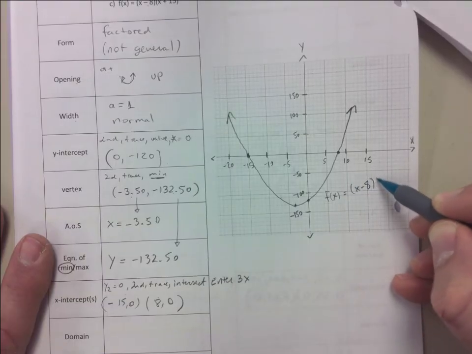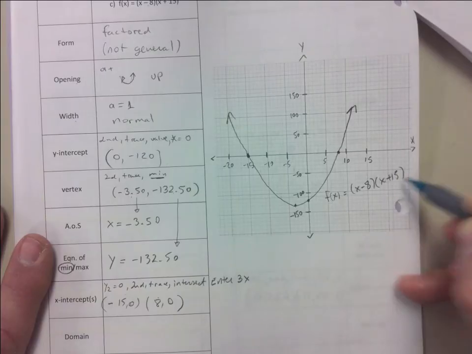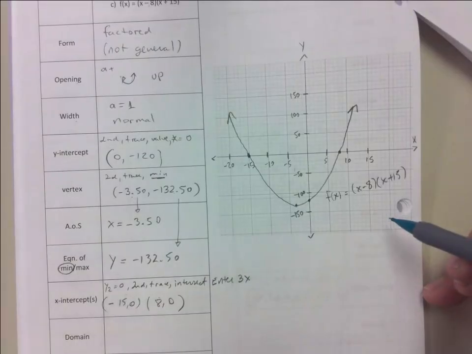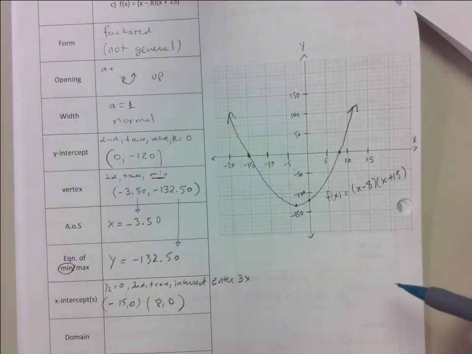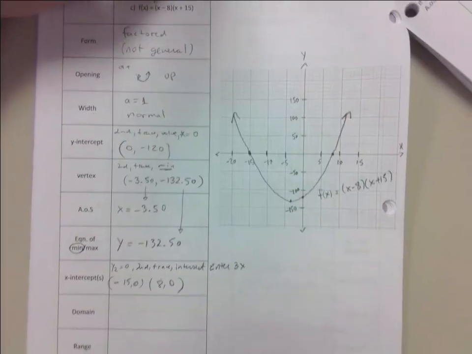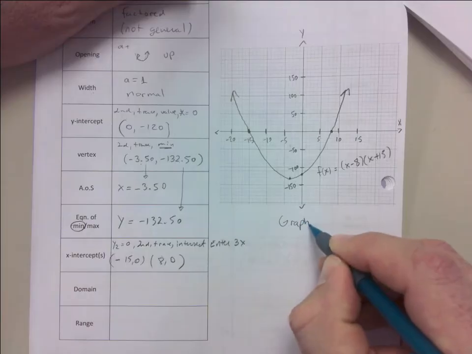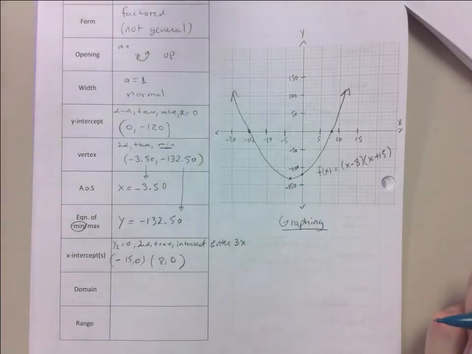X minus 8, x plus 15. So you always label it with the equation, always. Okay, if you want full marks, make sure you add that to your graph. So one more time, for a good graph, we should add this to the front. I will add this to the very front because you're going to do a lot of graphing.